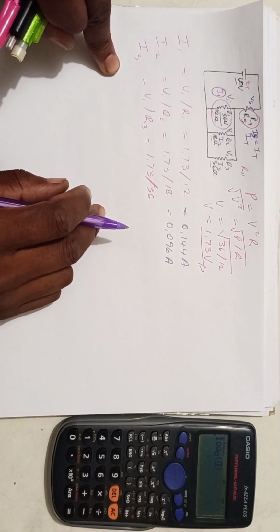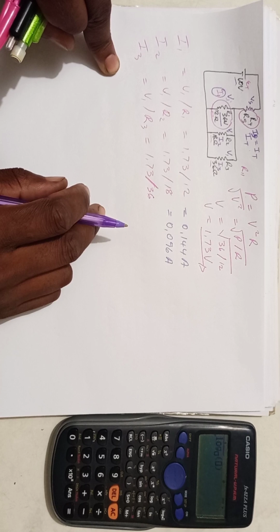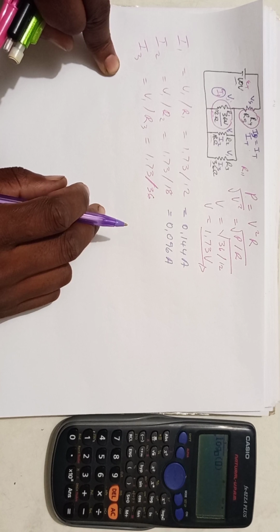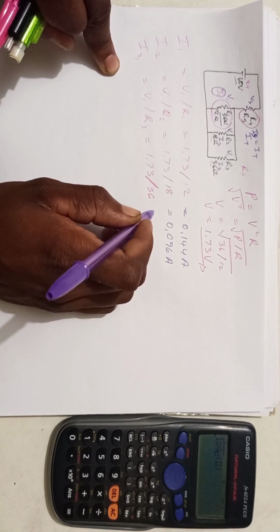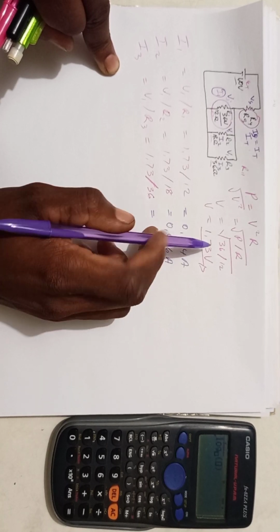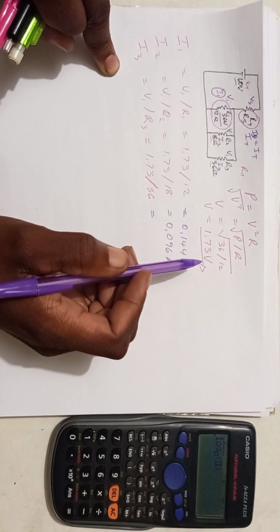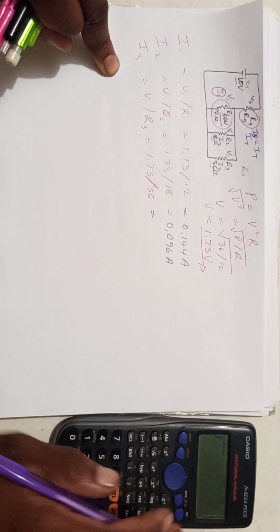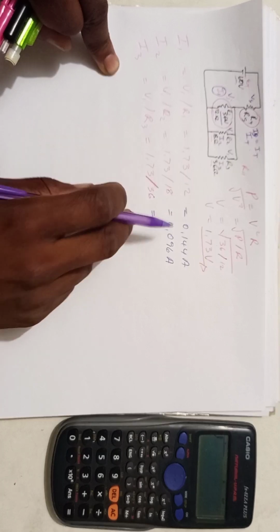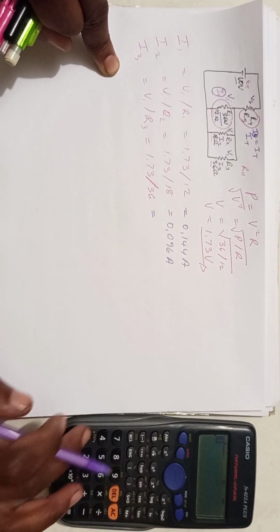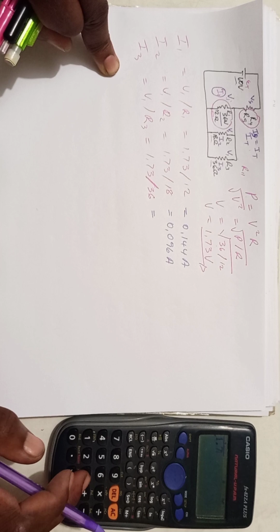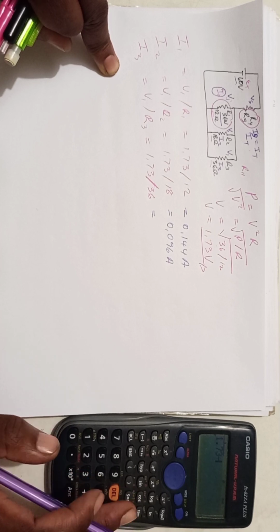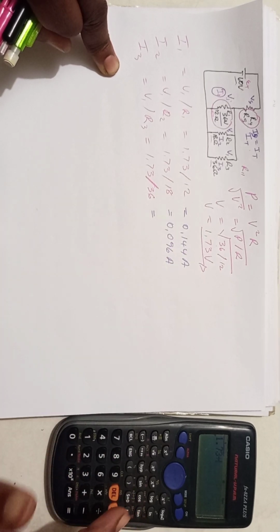Didn't we do anything wrong here? Was I right here? Let me double check. Let's continue here first. I'll double check that. I'm just seeing these values, they are small.